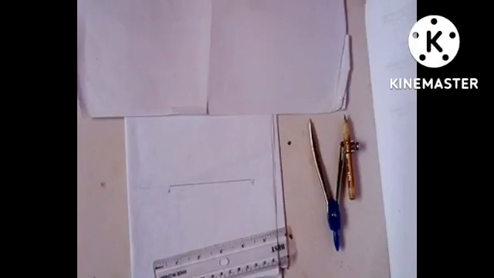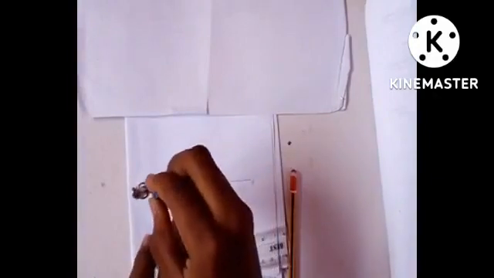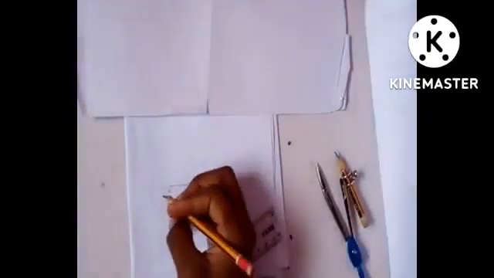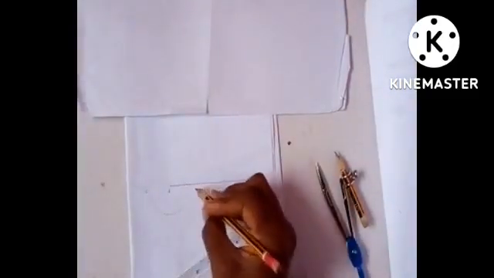Now the third step is with center A and any convenient radius, draw the semicircle CD. So in this case we are going to open our compass to any convenient radius, and then we'll put it at the center A, and then we'll draw a semicircle at the bottom. So draw a semicircle like this. So basically this is a semicircle. And now let's call this C, and let's call this D.